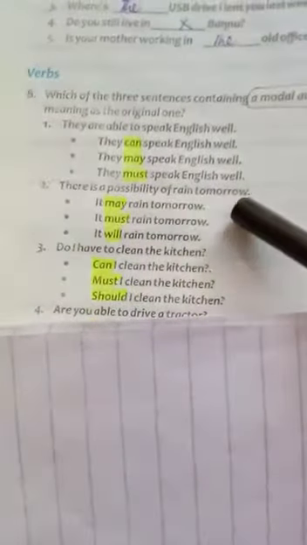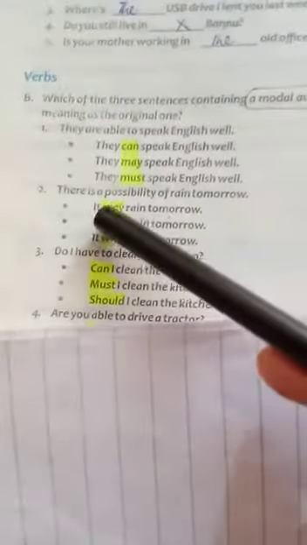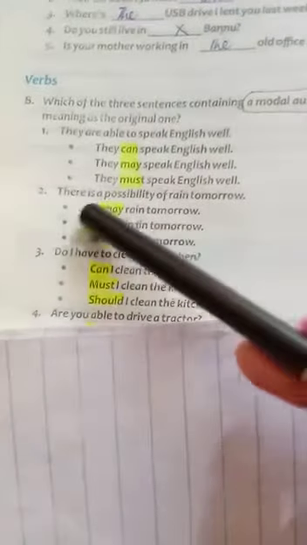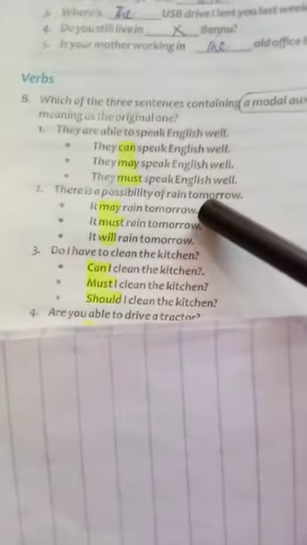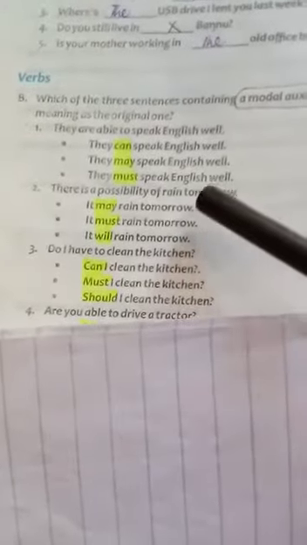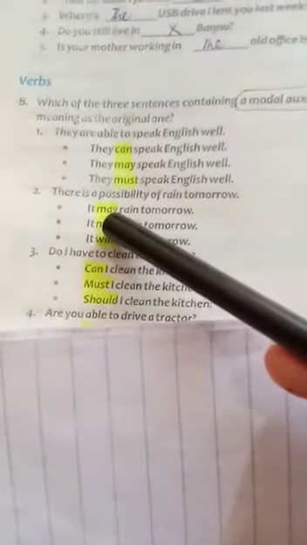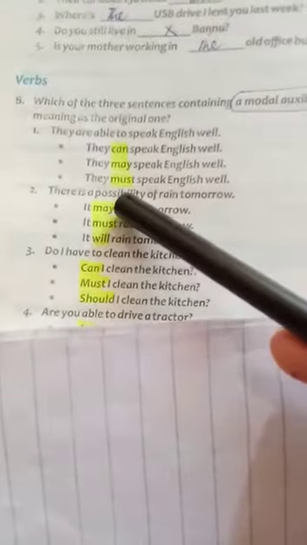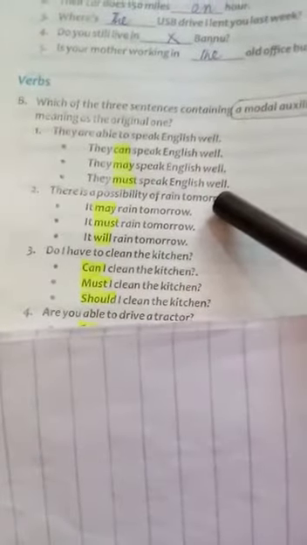So this one is the correct option. Okay. Second is: there is a possibility of rain tomorrow. Now let's see which sentence is showing the possibility. It may rain tomorrow. It must rain tomorrow. It will rain tomorrow. Then may, M-A-Y, shows possibility. So in this sentence option number 1 is correct.